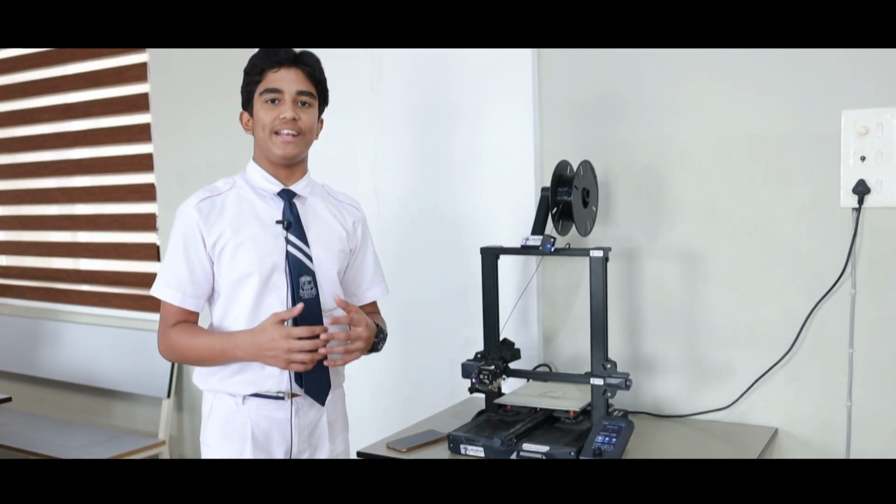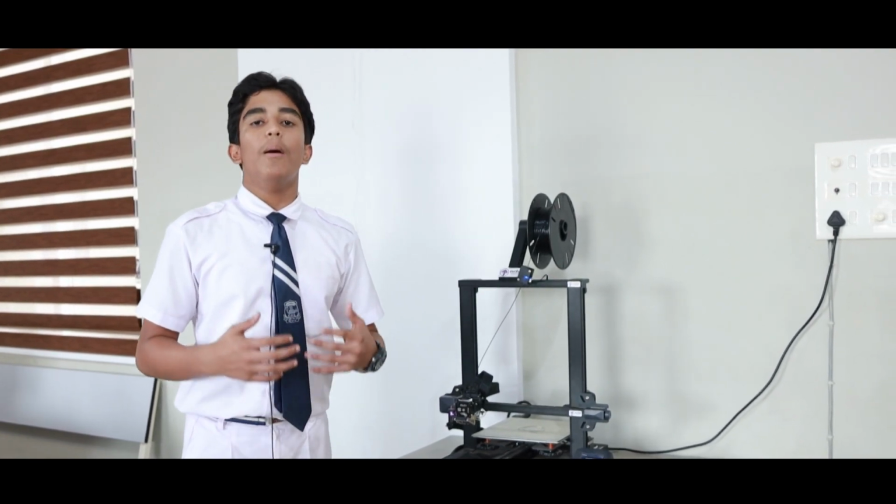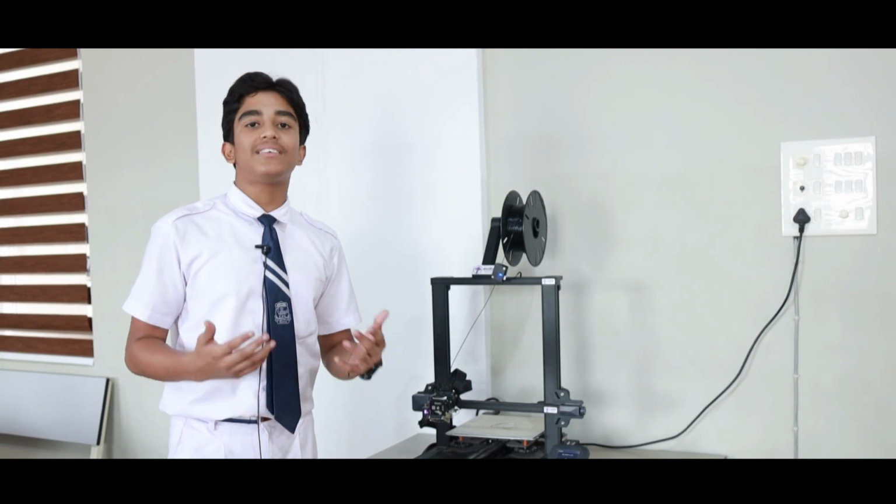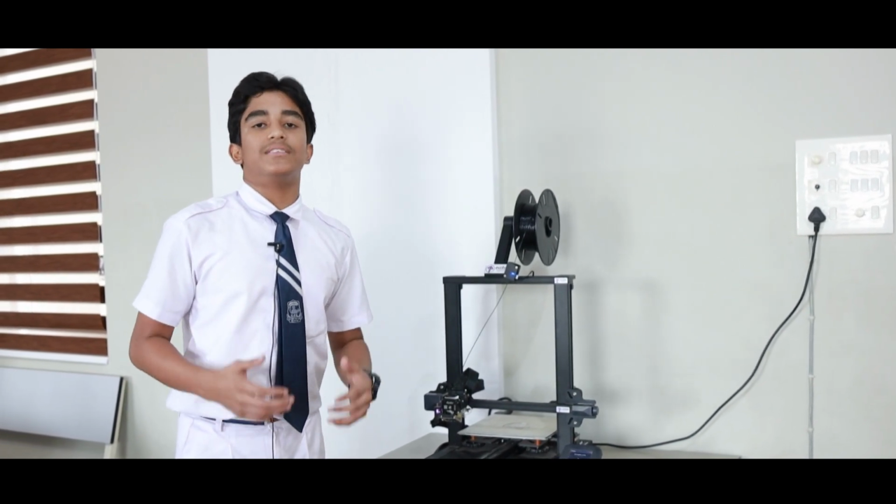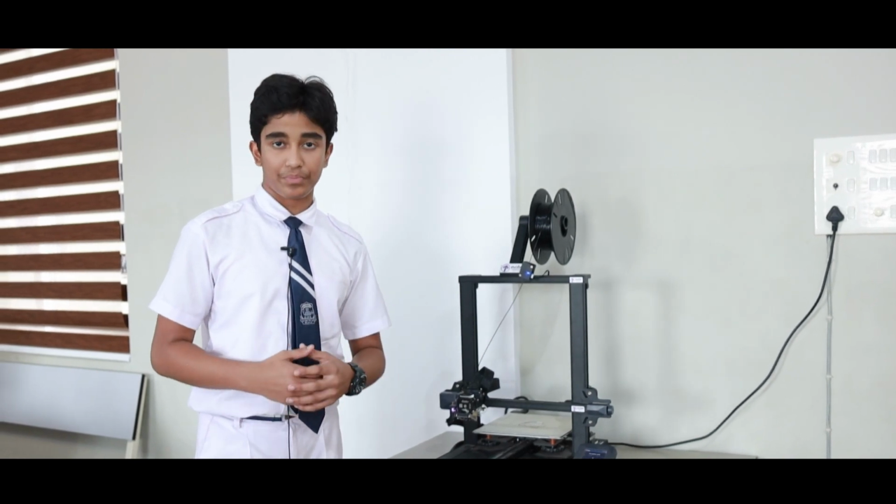Today I am going to be talking about a 3D printer. In our day-to-day life, we come across various projects where we require models or prototypes that are pretty difficult to make ourselves, and that's where a 3D printer comes into play. A 3D printer makes making prototypes or models way easier.